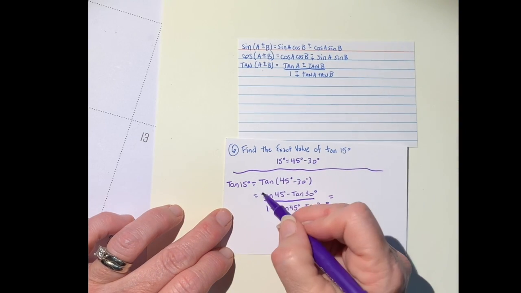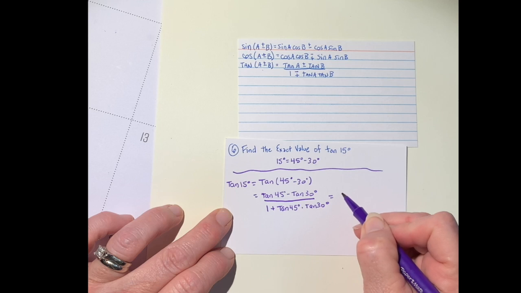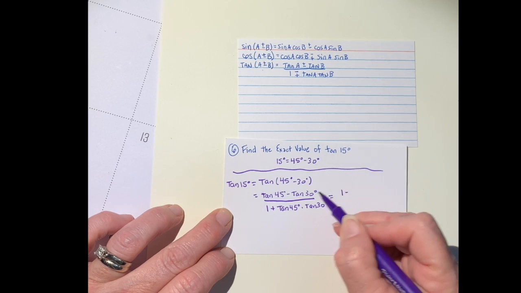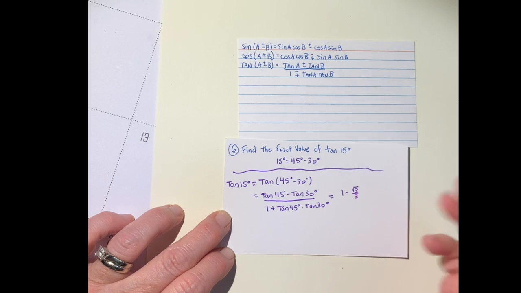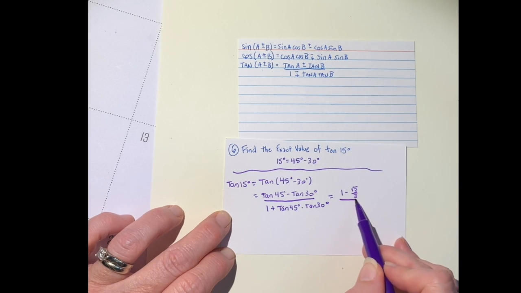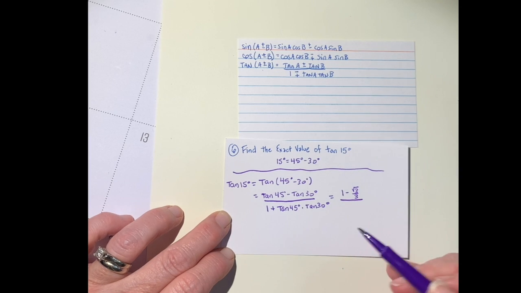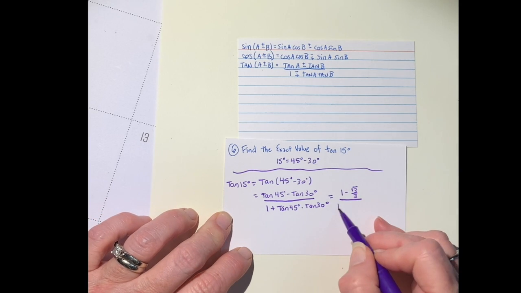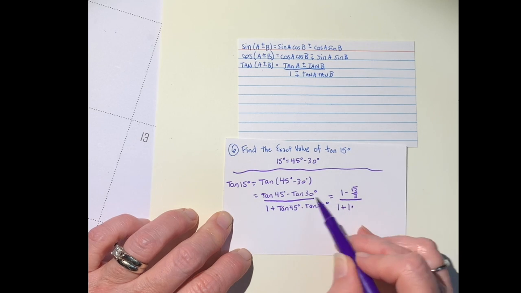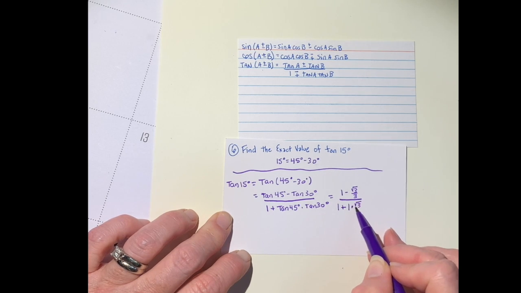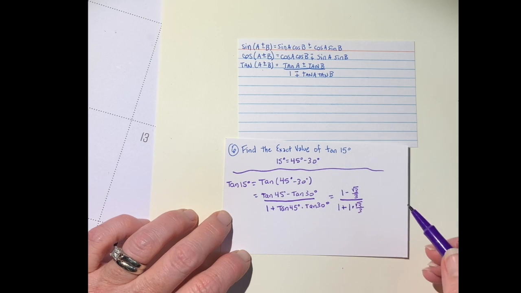And then it's simply evaluating each one of those values. Tangent of 45 is 1. Tangent of 30 is square root of 3 over 3. I know some of you leave those as 1 over square root of 3, and that's fine. WebAssign takes it that way. It's my habit. 1 plus tangent of 45 again is 1, multiplied by the tangent of 30, which again is square root of 3 over 3, or 1 over square root of 3 if you write it that way.